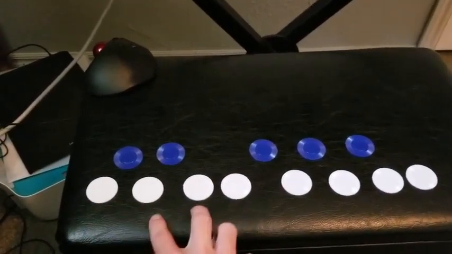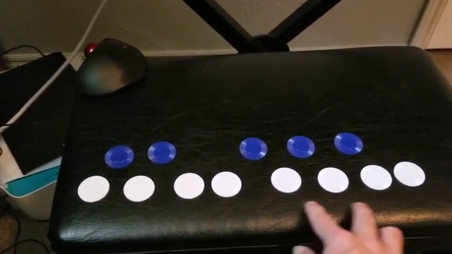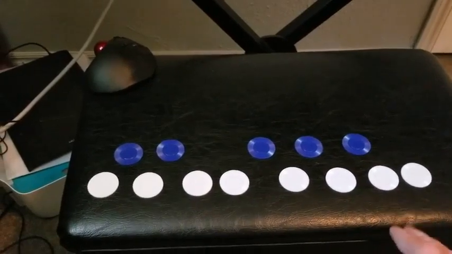So you have a whole step, half, whole, whole, whole, half. And that's the formula for all the major scales.